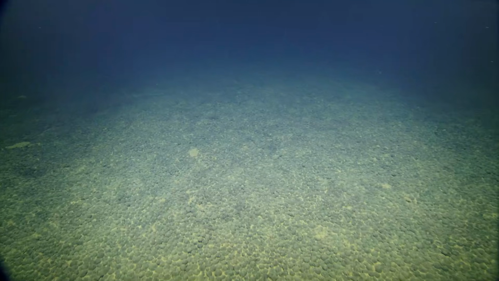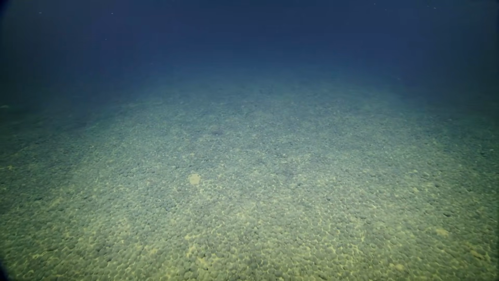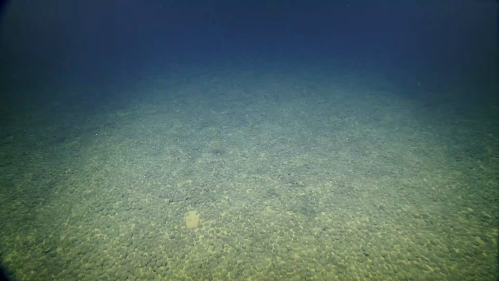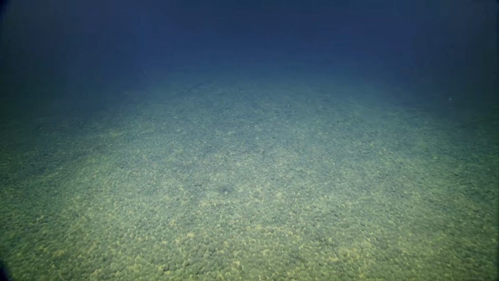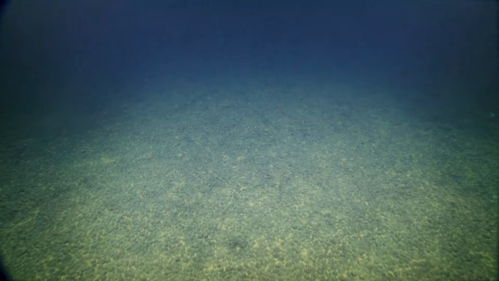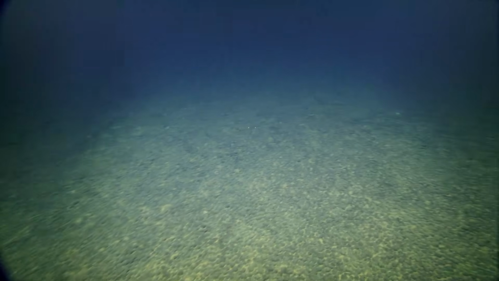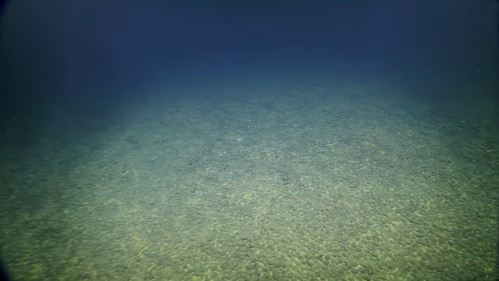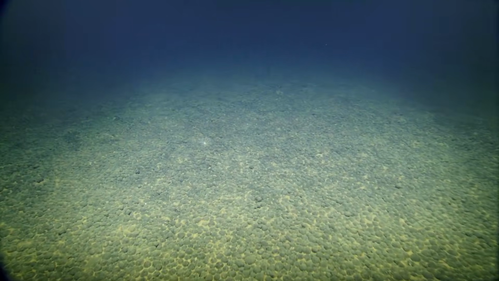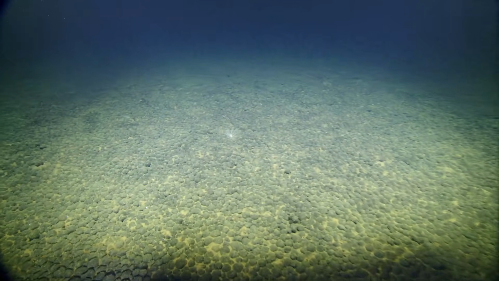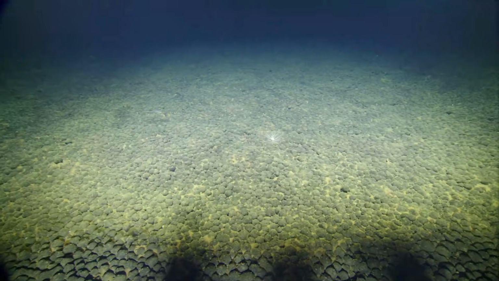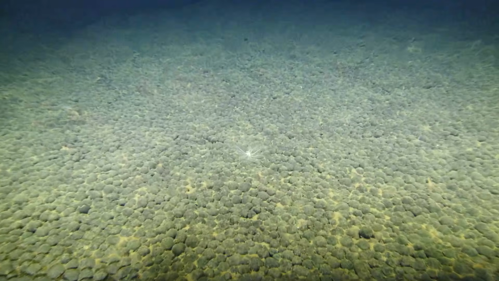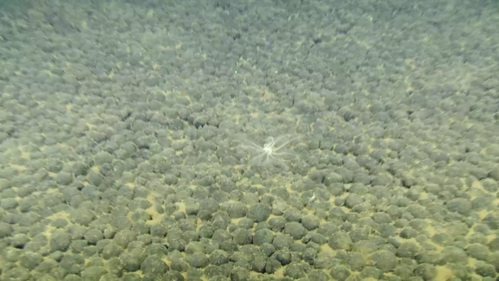Okay, I think we're doing pretty good. Can we turn to starboard? Yeah, it looks a bit like a glowing dot, doesn't it? But I think that's a sponge. Okay, we'll zoom in, please. Oh, yeah.